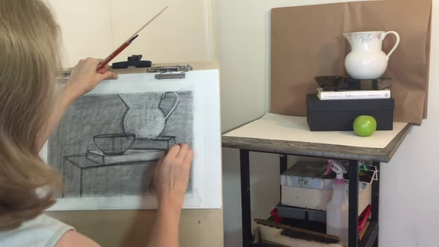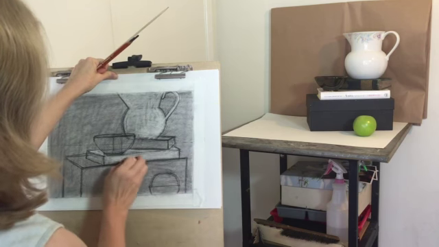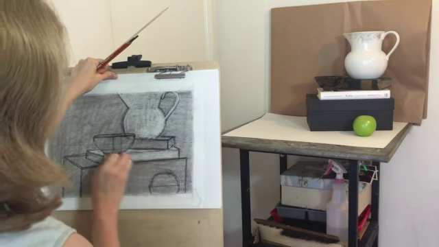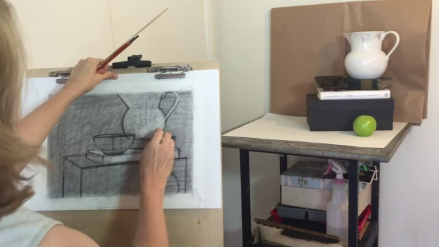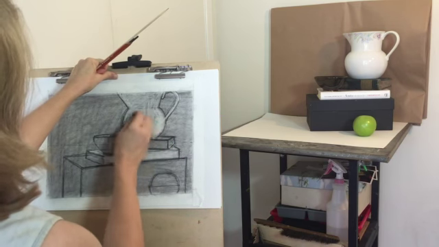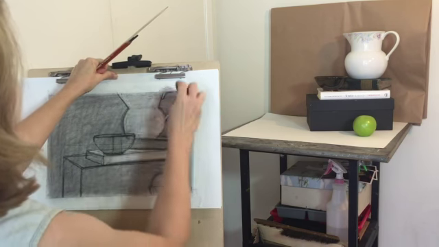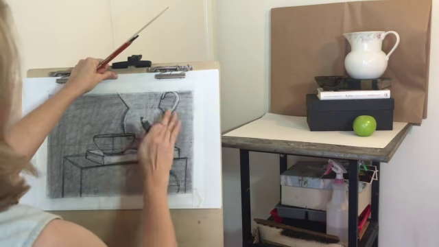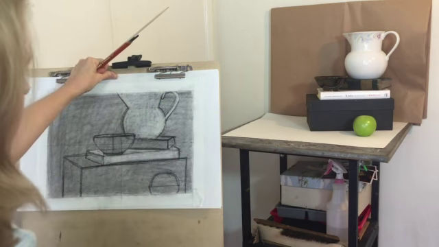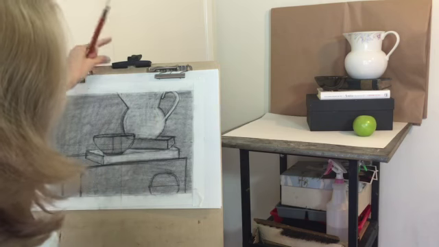And this is setting us up for a longer study of a still life where you'll put in more detail. But right now, you're just looking at larger shapes and larger values. So I've got these 2 white objects.